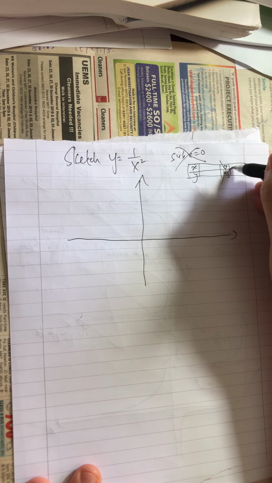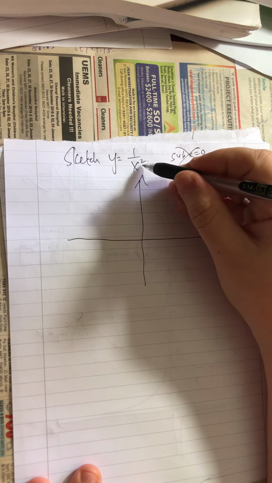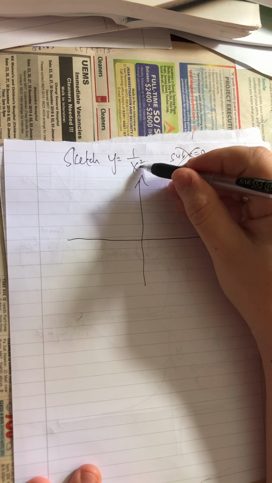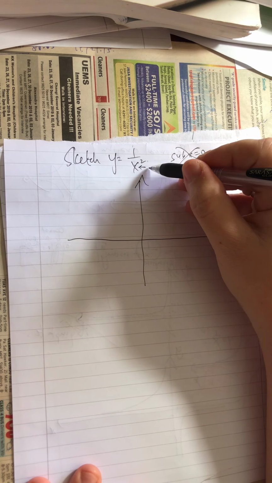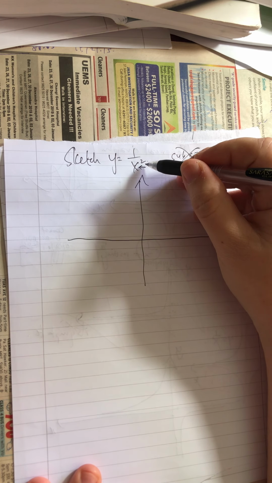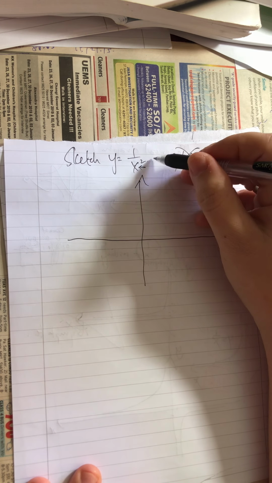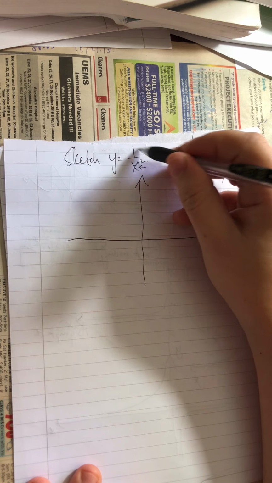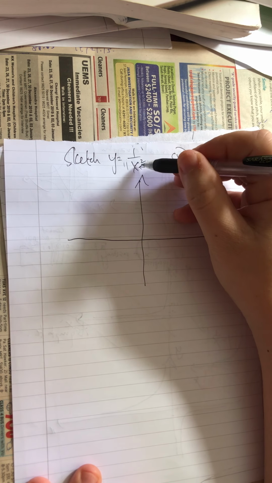Okay. As the value of x increases, you sub in all the big values, right? You sub in this one, 1 million. Okay, this whole thing will become very small. Then you sub in 3 billion or 10 billion. It will become even smaller. But overall, this y value will never reach 0.